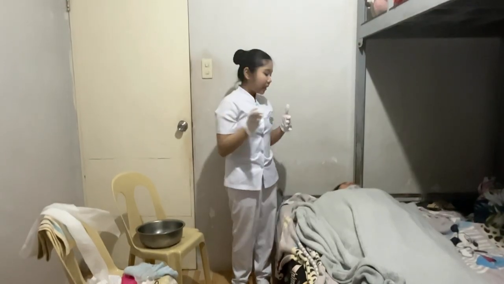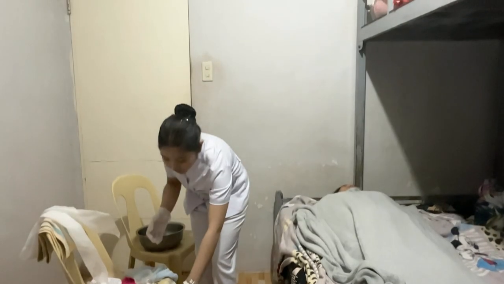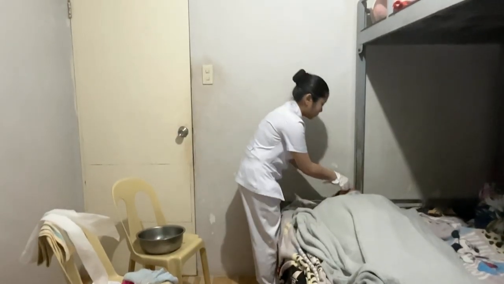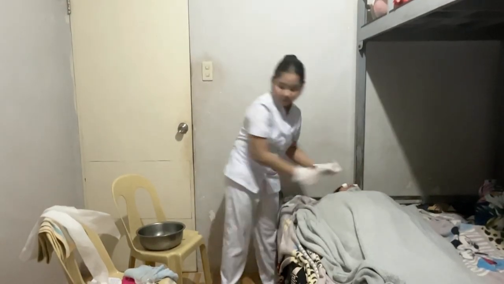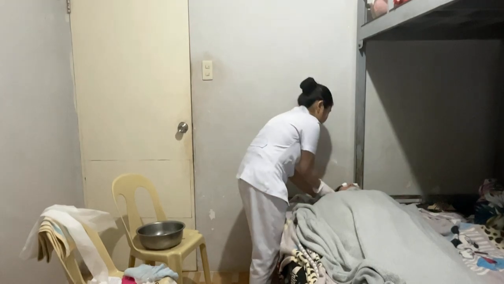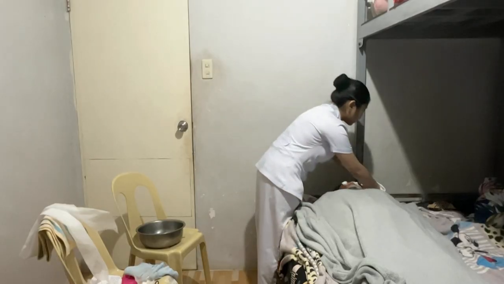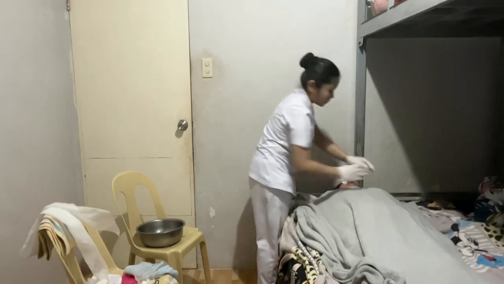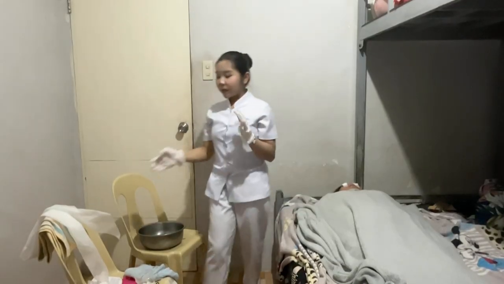After that, I will put cotton on my patient's eyes, nose, and ears to make sure there is no drainage of secretions. After I did that, I will also secure my patient's jaw with a cravat to prevent stiffening and opening.